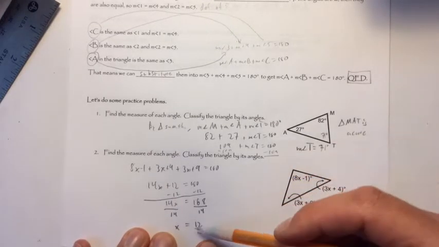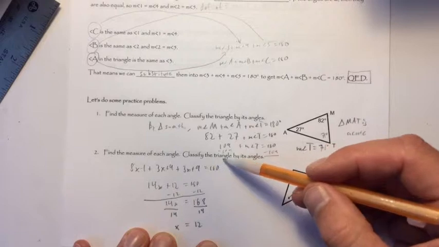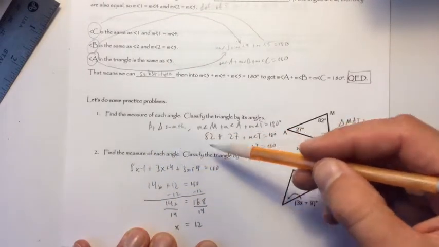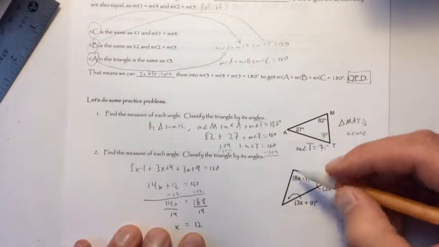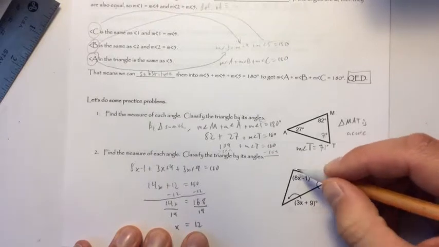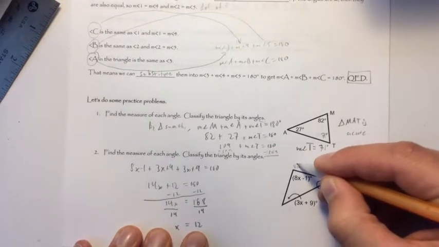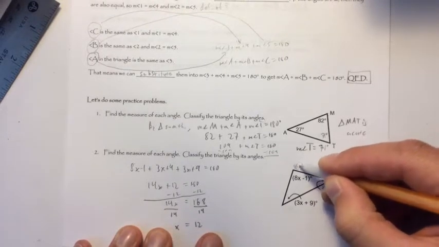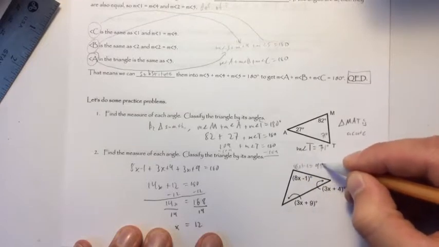But it doesn't say find x. It says classify the triangle. It says find the measure of each angle. We're going to classify it. So up here we're going to do 8 times 12 minus 1. So that's going to be 96 minus 1. That's 95 degrees.